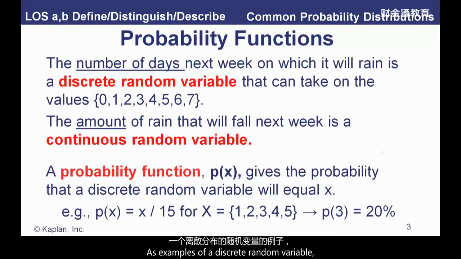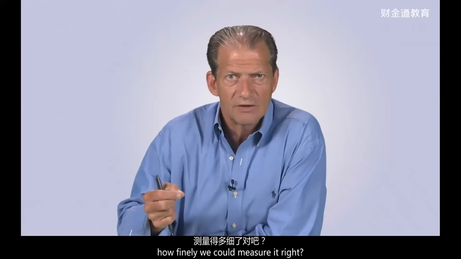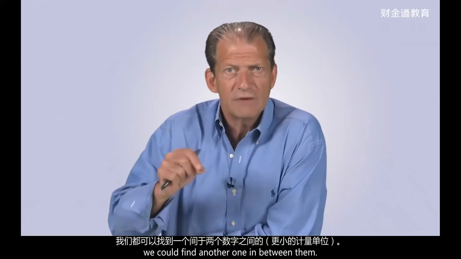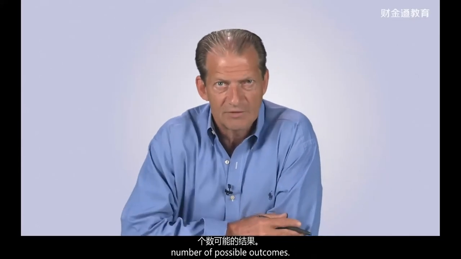As examples of a discrete random variable, think of the number of days next week on which it will rain. Well, that's a random variable, but it can only take on these 8 values here, either 0 days, 1 day, 2 days, 4 days, whatever. Now, if we talk about the amount of rain that'll fall next week or next month in a given area, that's a continuous random variable. However, it just depends on how finely we can measure it, right? So any 2 values that you give me for inches of rain or centimeters of rain, we can find another one in between them. So that's what we mean that there's an infinite number of possible outcomes.